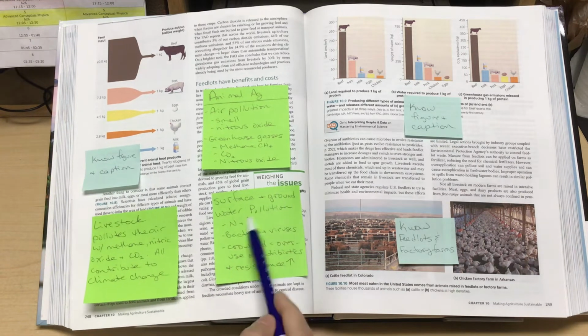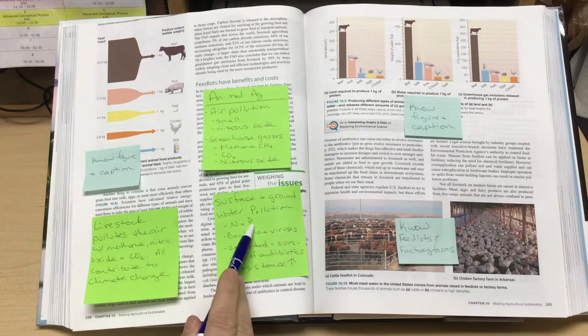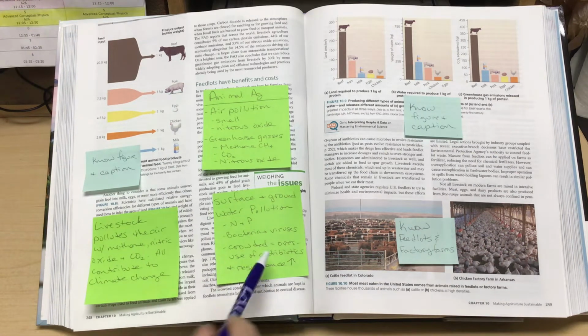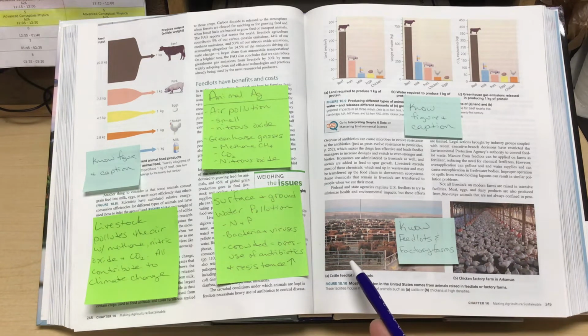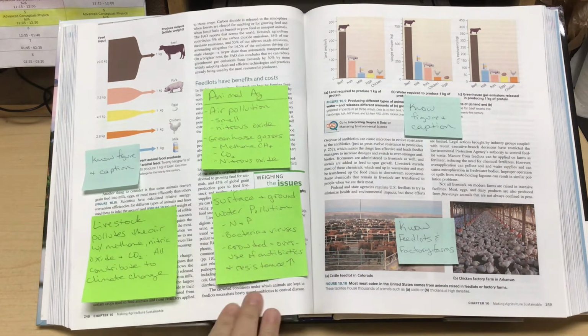There is also surface and groundwater pollution. Nitrogen and phosphorus, talked about eutrophication, bacteria and viruses from the waste. I'll talk about these pictures in a minute, but they have these animals like in these pens, and there's just so many of them, and they're just eating and pooping, and they're producing so much waste. Oftentimes, if it rains really heavily, that waste will run into the rivers, nearby water sources. Bacteria and viruses from the waste products will get into the water.